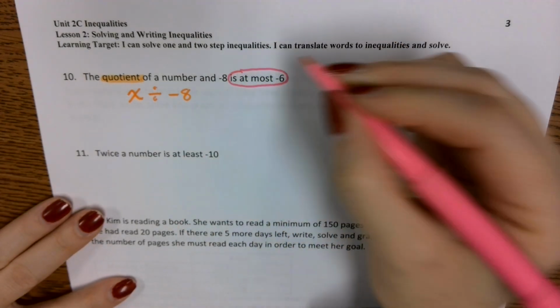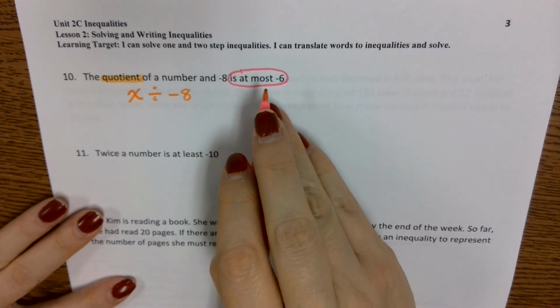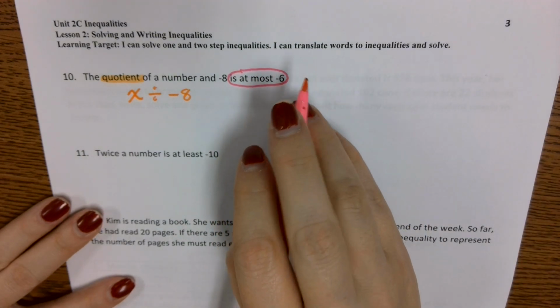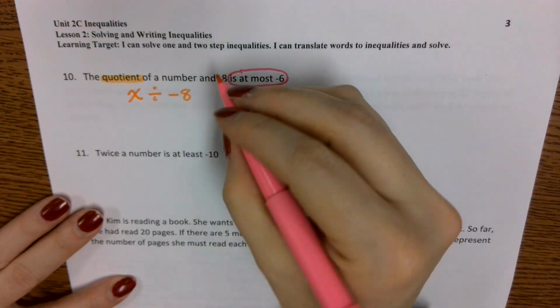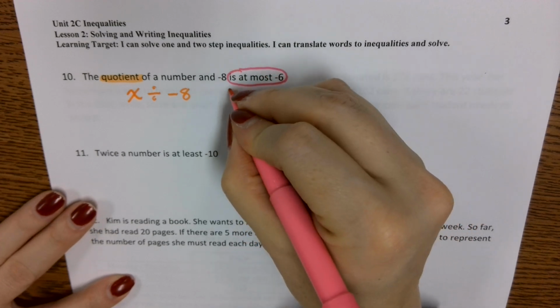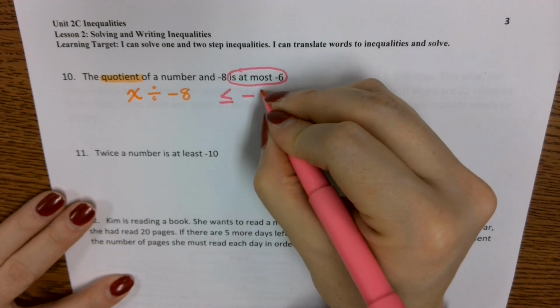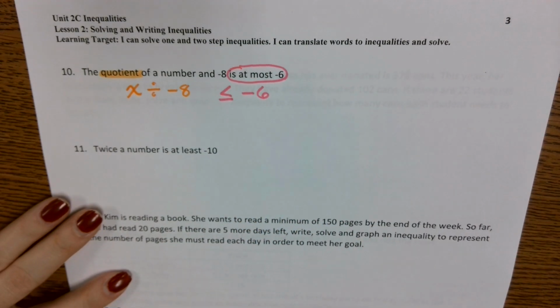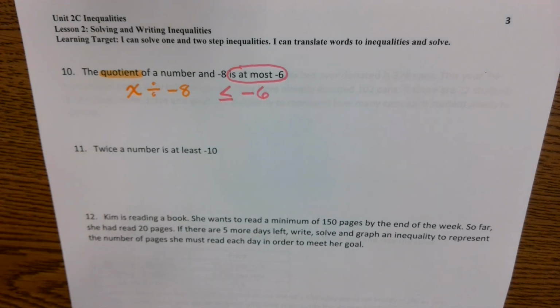Less than or equal to. "Is at most -6" means that's the highest it could potentially be. It is going to be less than or equal to -6. "Is at most" is a less than or equal to -6. And then we could go about solving it.